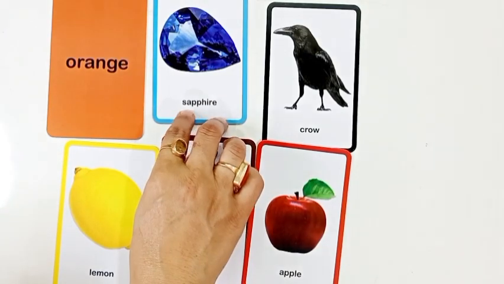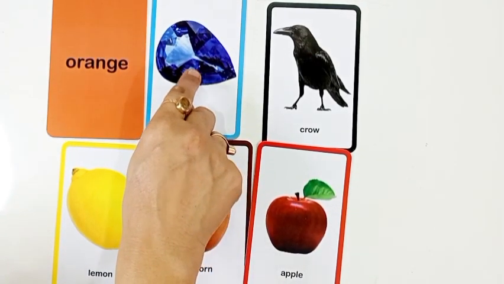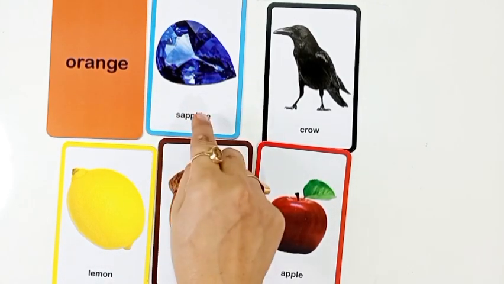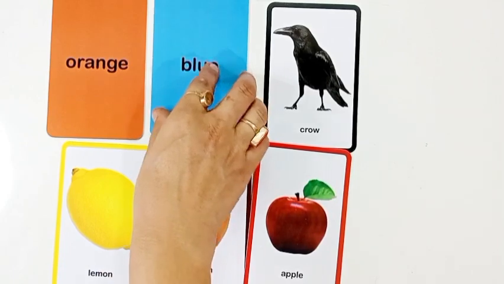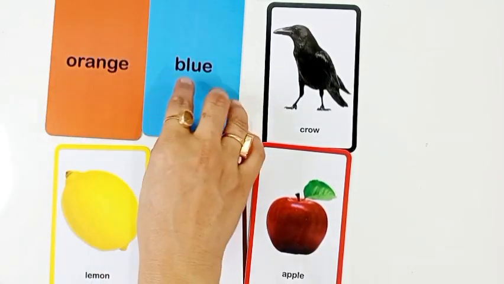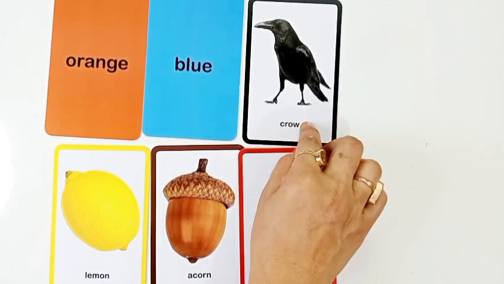This is sapphire. S-A-P-P-H-I-R-E, sapphire. And the color is blue color. Sapphire is a stone. And this is blue color. B for blue color. B-L-U-E, blue. This is blue color.